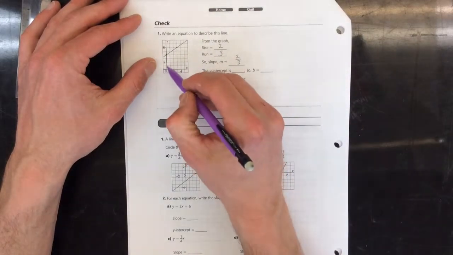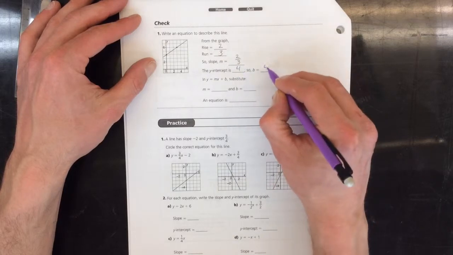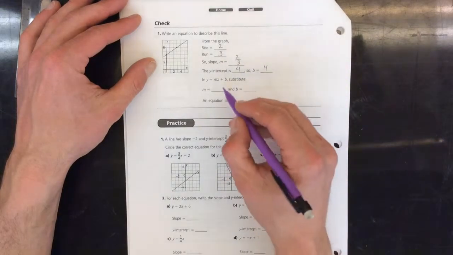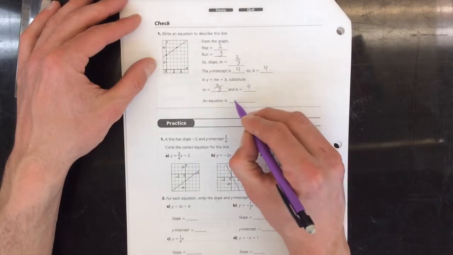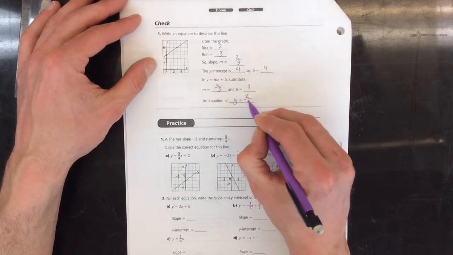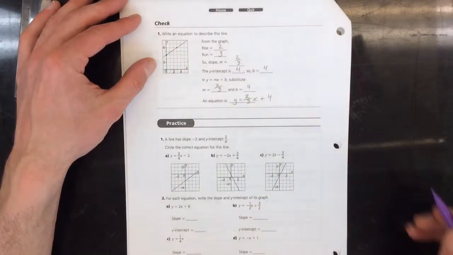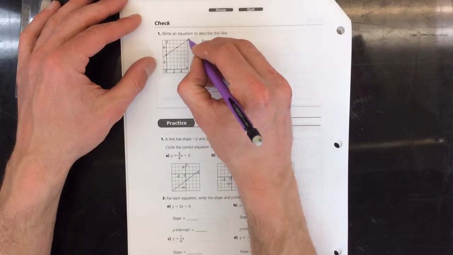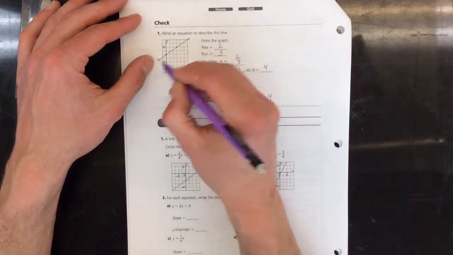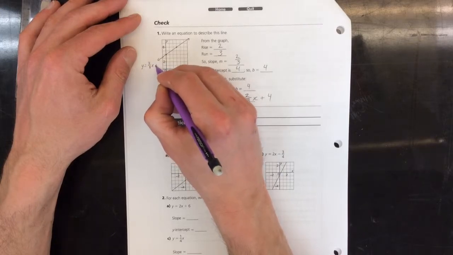The y-intercept is 1, 2, 3, 4. So b is equal to 4. So m is 2/3, b is 4, and the equation is y equals 2/3 x plus 4. So this line has an equation of y equals 2/3 x plus 4.